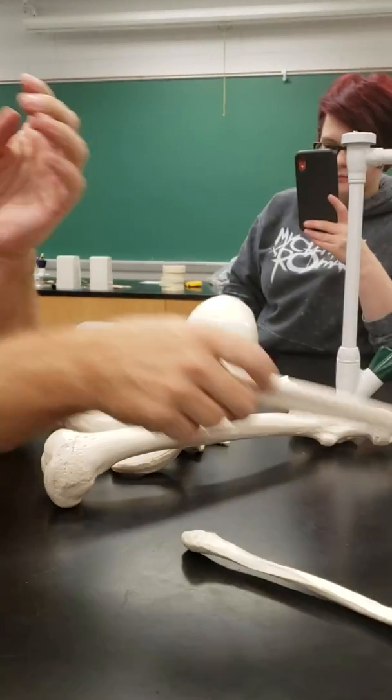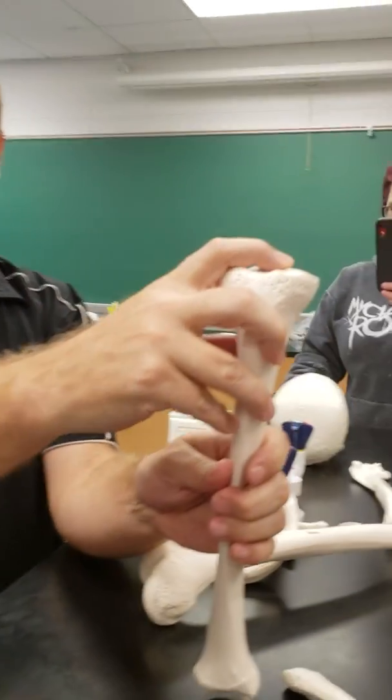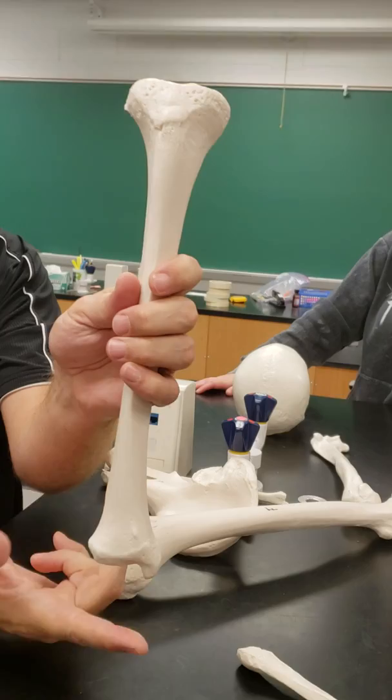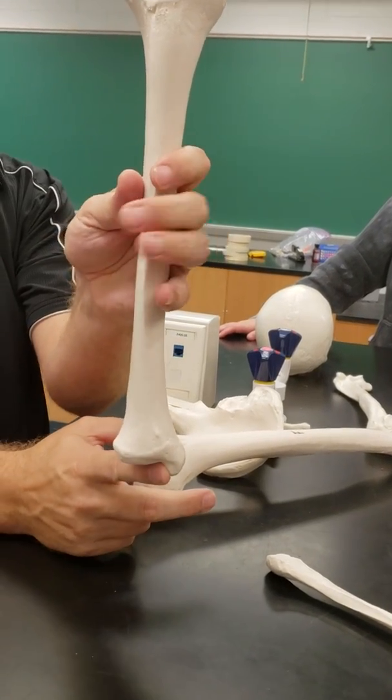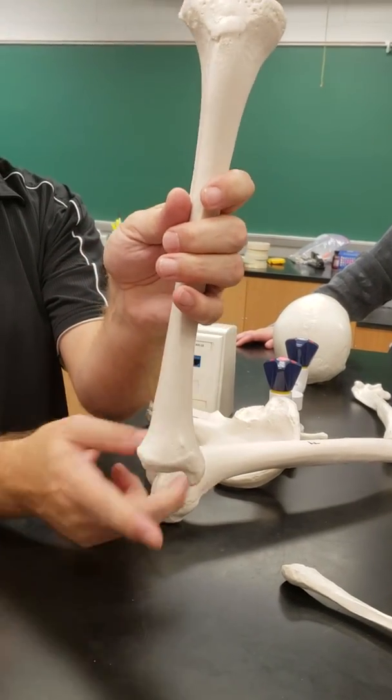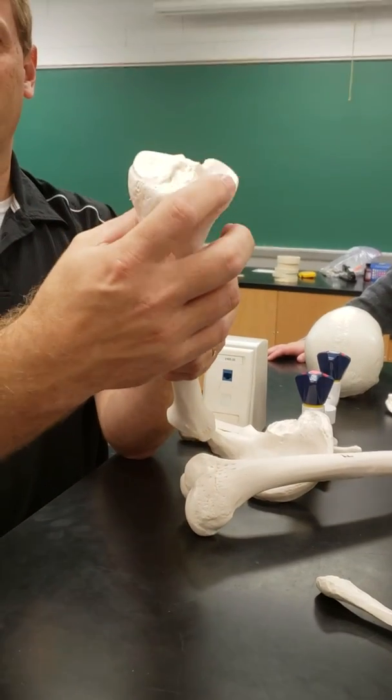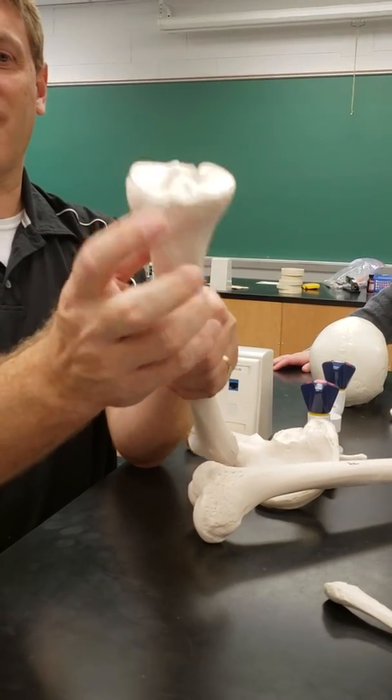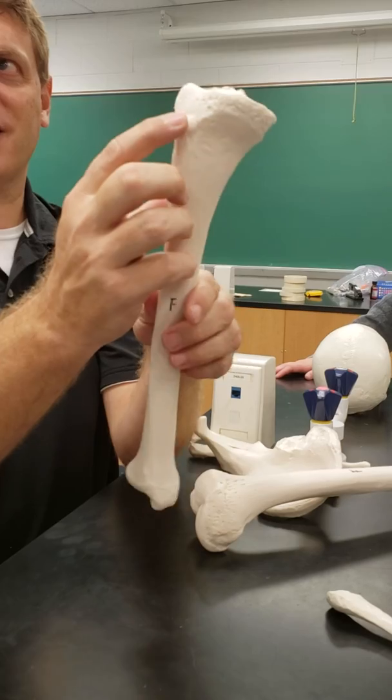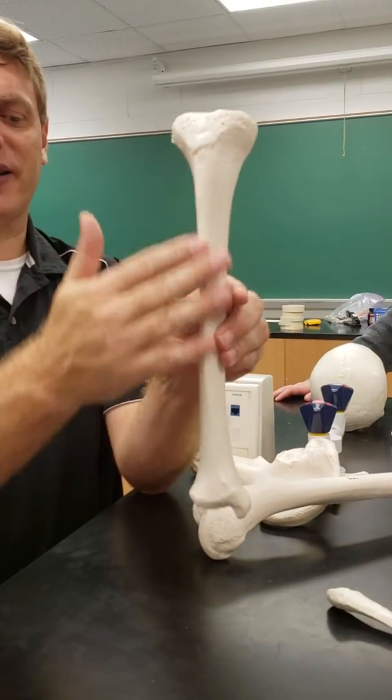Then on the tibia, the intercondylar eminence fits in the intercondylar fossa. Remember, the medial malleolus is always on the tibia, lateral's on the fibula. So if this is medial, this is the medial condyle. Here's the lateral condyle, tibial tuberosity, anterior crest or anterior border.